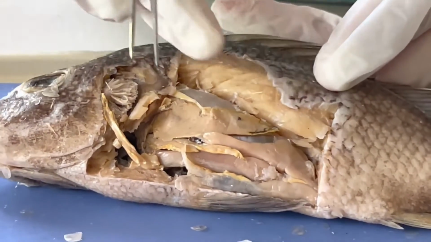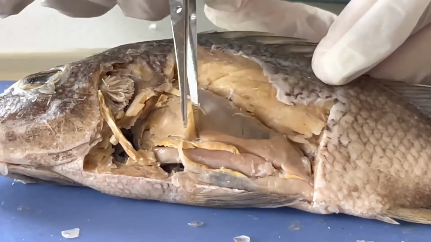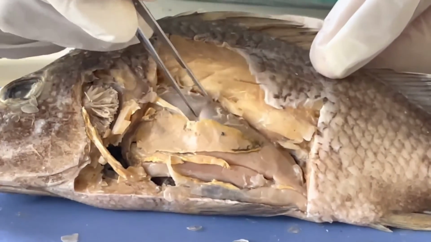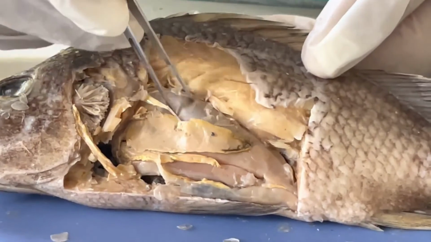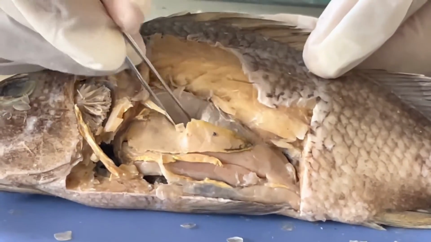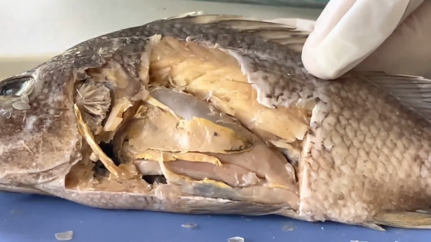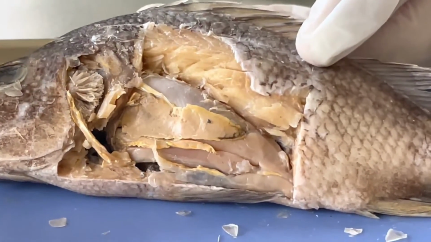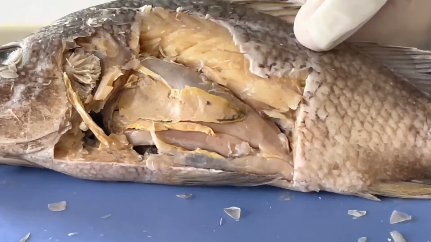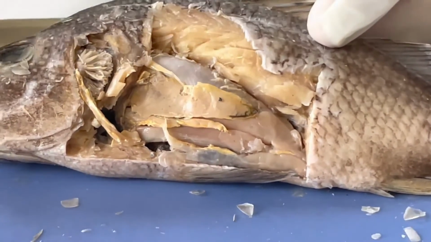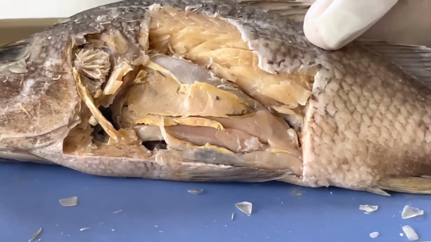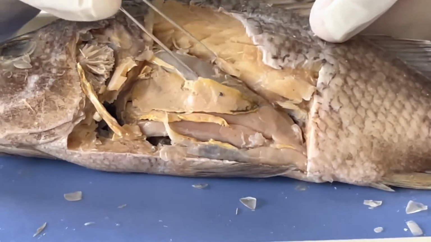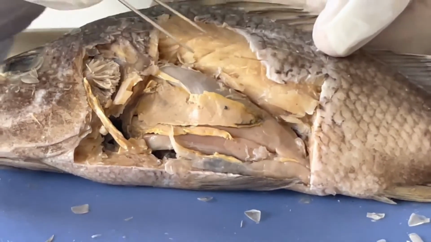Underneath the testes, you can see the swim bladder, which is this pouch-like structure in the back. The fish can inflate the swim bladder by using oxygen collected by the gills. When the swim bladder inflates, the fish goes up and increases elevation in the water. When the swim bladder deflates, the fish sinks, similar to how a hot air balloon would work.